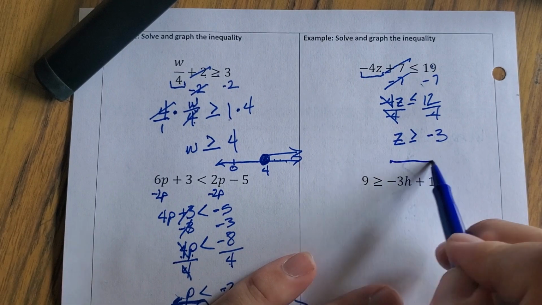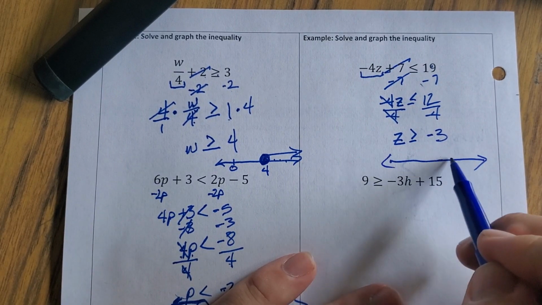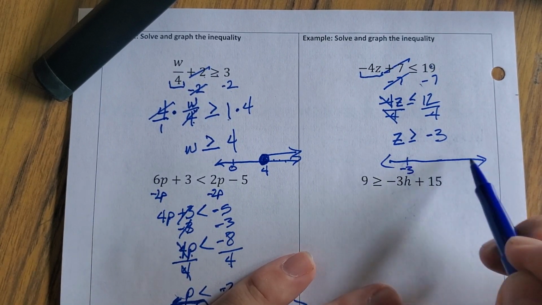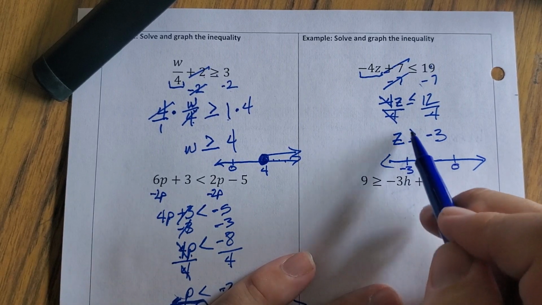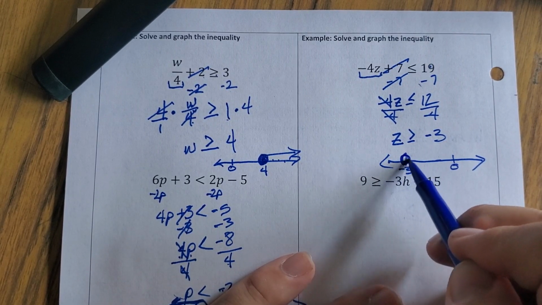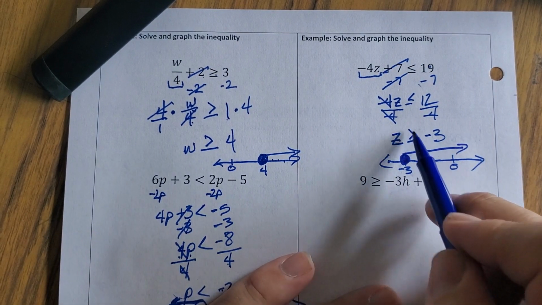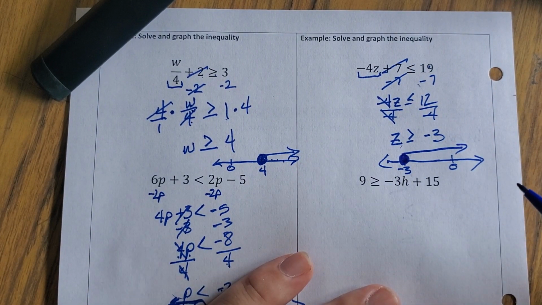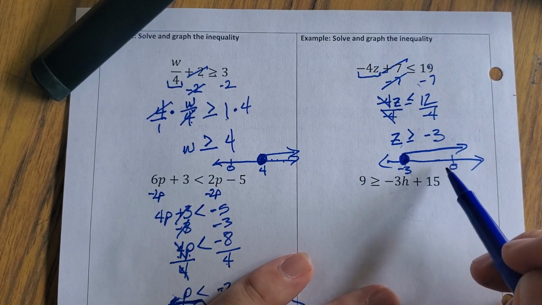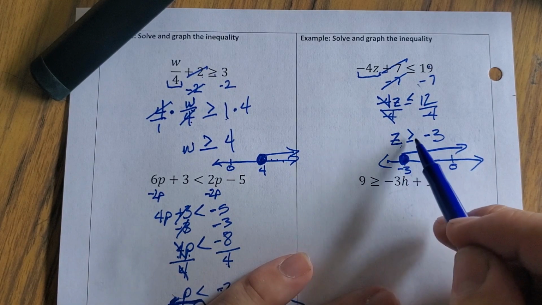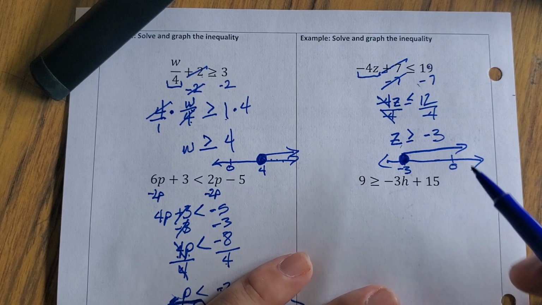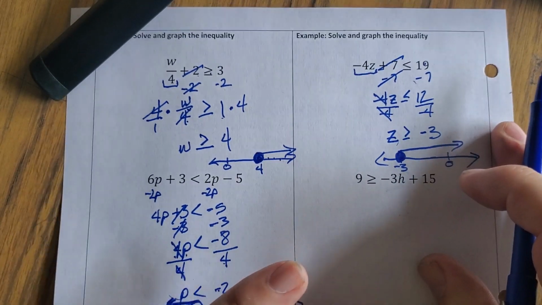And go ahead and draw it on the number line. I have a negative 3. I've got a 0. I've got a greater than or equal to, so I'm going to fill that in, and I'm going to shade the way it points. That's it. Or I can ask myself, is 0 greater than or equal to negative 3? Yes, it is, because negative 3 is a negative number.